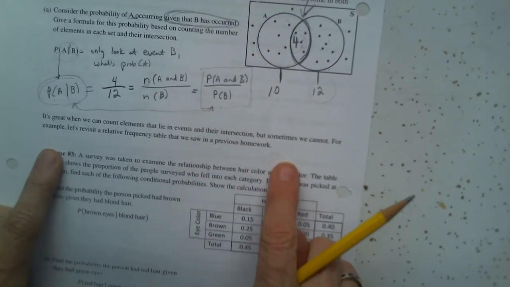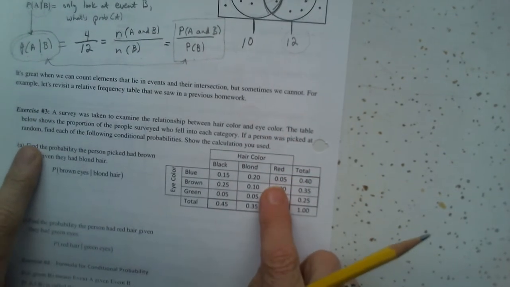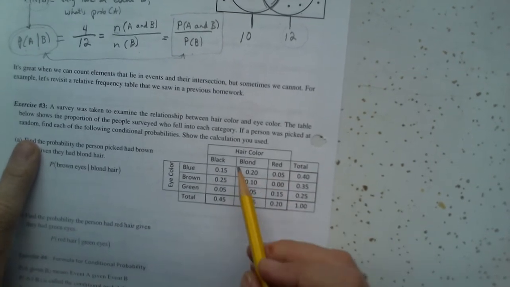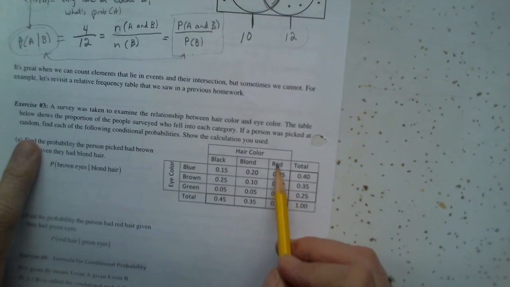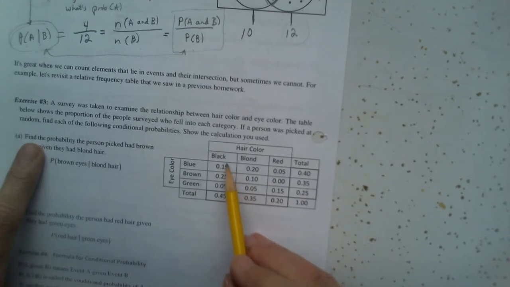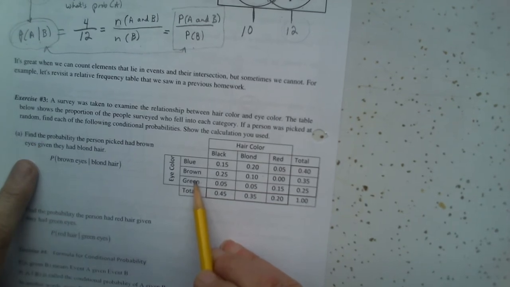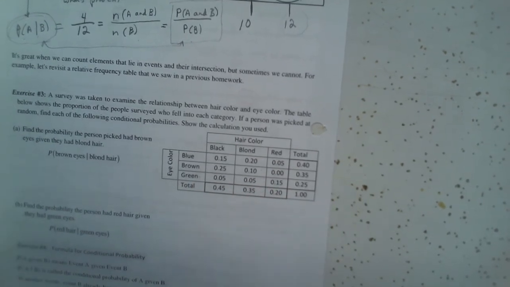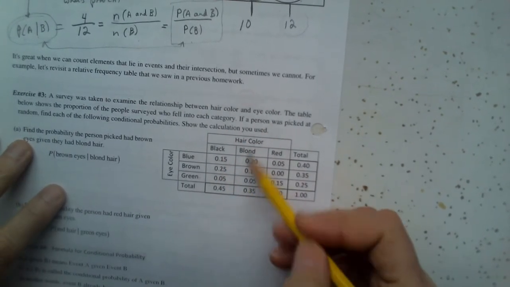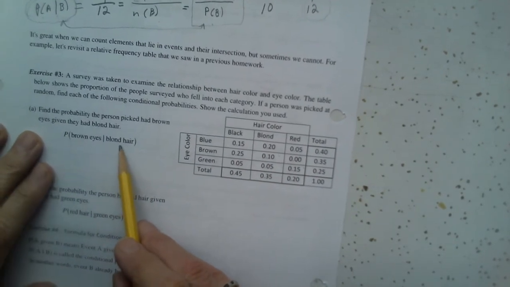What we're going to do is look at a different situation when we have a two-way table. In exercise 3, we're going to talk about situations of different hair color, black, blonde, or red, and given eye color, blue, brown, and green. Is there any kind of relationship between the color of your hair versus the color of your eyes? There was a survey done, and they showed the proportion of people that had all the different color hair and all the different color eyes. And we're going to calculate some different probabilities.